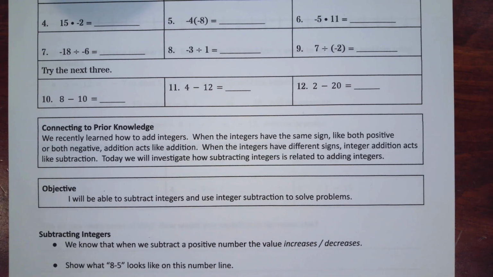We're going to connect what we're doing today to some prior knowledge. We recently learned how to add integers. When the integers have the same sign, like both positive or both negative, addition acts like addition. We just add the numbers together and make the answer negative or positive. When the integers have different signs, addition acts like subtraction. Today we'll investigate how subtracting integers is related to adding integers. Your objective is that you'll be able to subtract integers and use integer subtraction to solve problems.